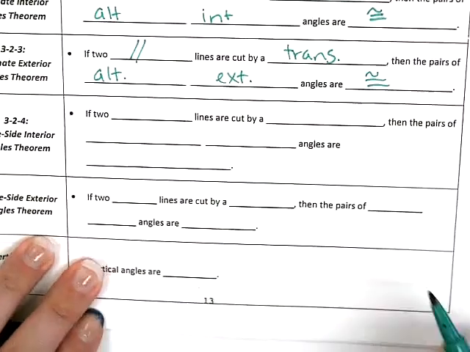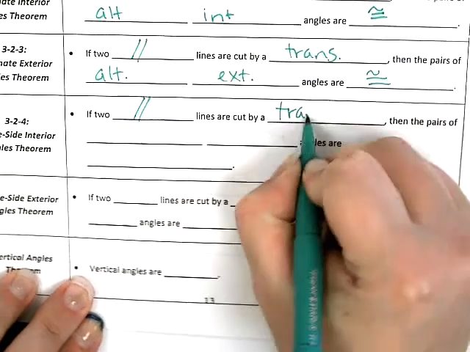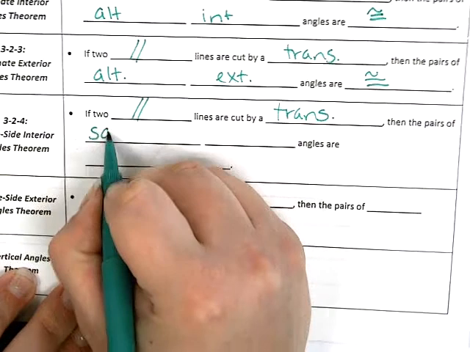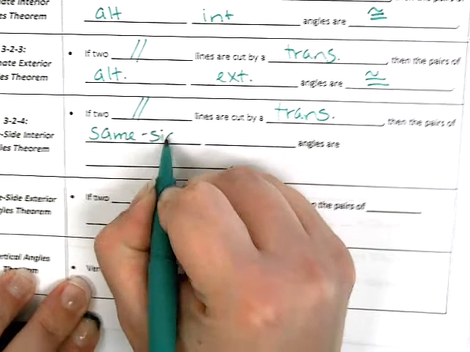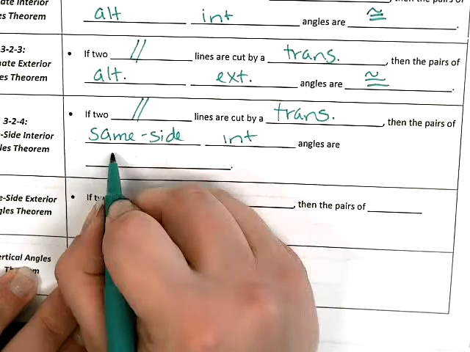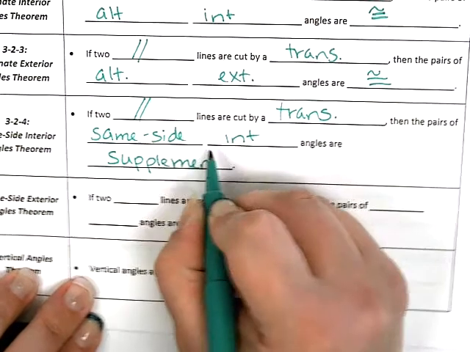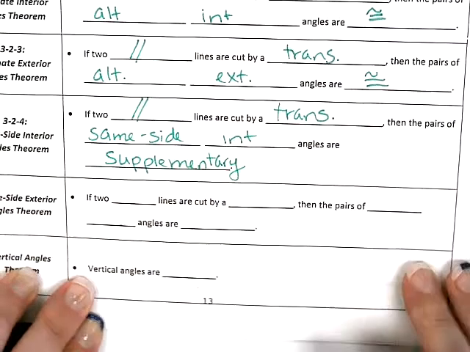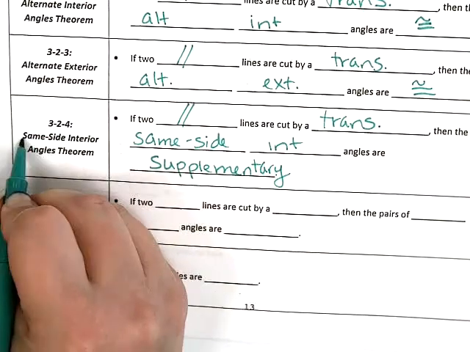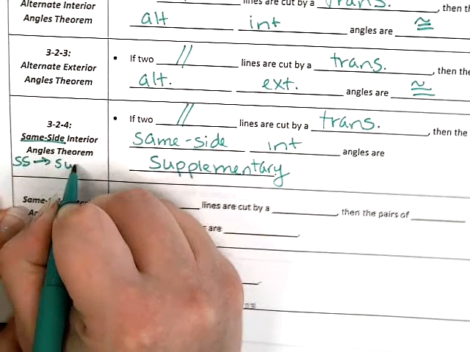Keep going, Miss J. If two parallel lines are cut by a transversal, then the pairs of same side interior angles are supplementary. Okay, so same side, supplementary. I always think same side gives me SS. Those are always going to be supplementary.